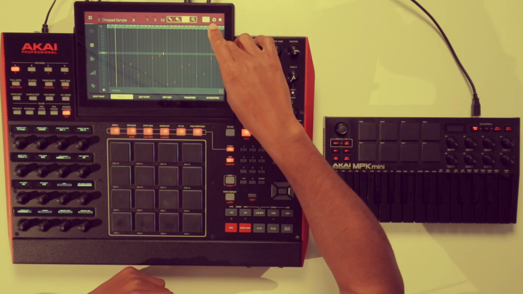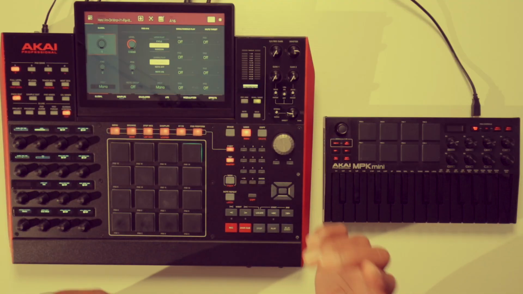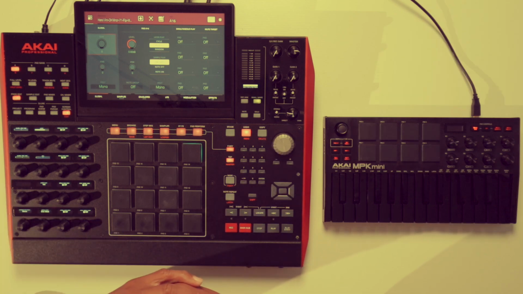All right, I'm going to quantize that. Now that I got my chops laid in place, I'm going to go to Program Edit so I can listen to it in different keys. I mean, because, you know, I got this sample out of a sample pack.